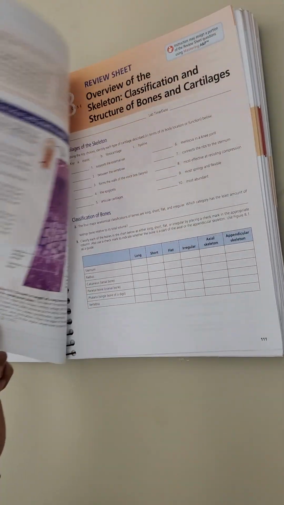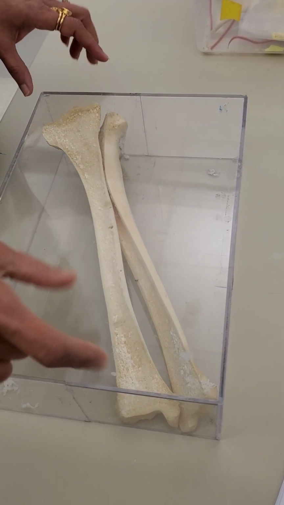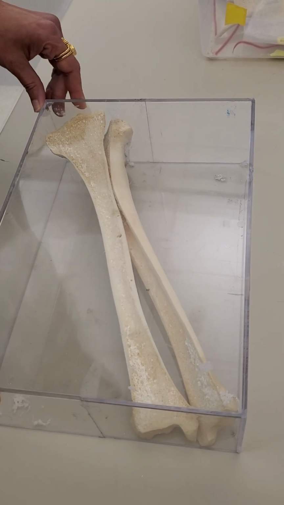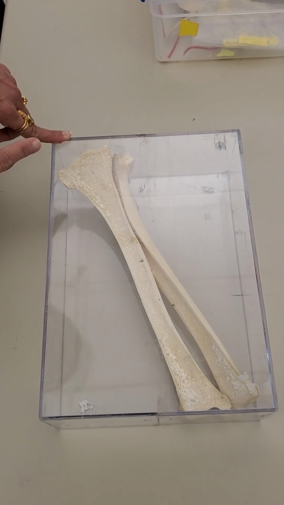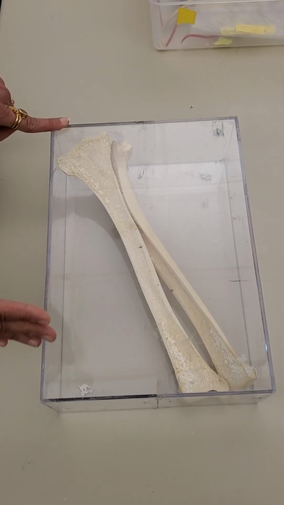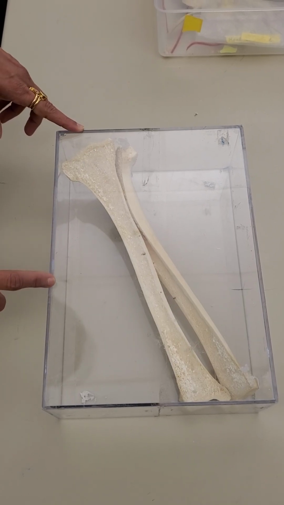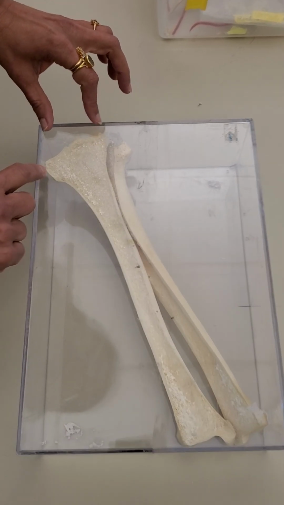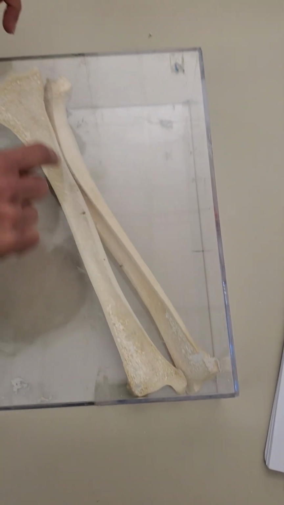And yes, diaphysis. This is the long bone, and it is split in half longitudinally. The outer layer is the periosteum, right?